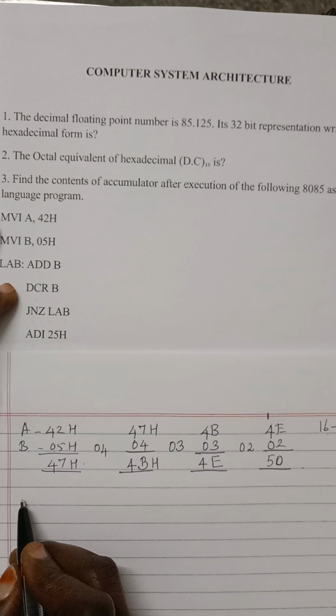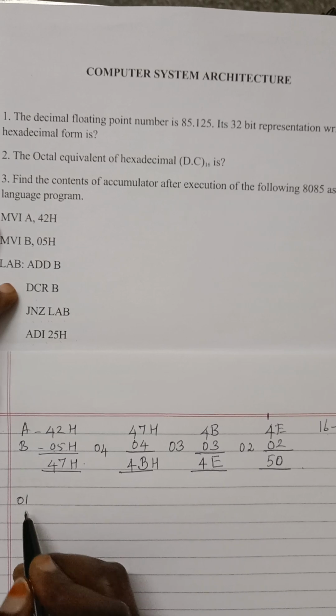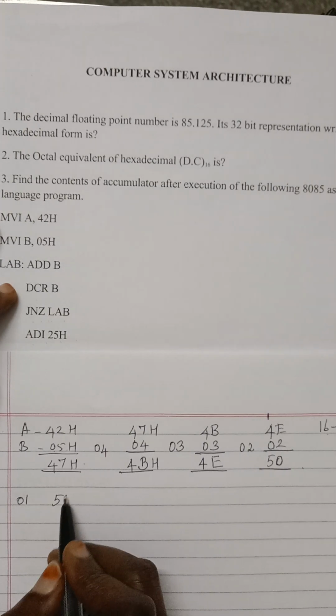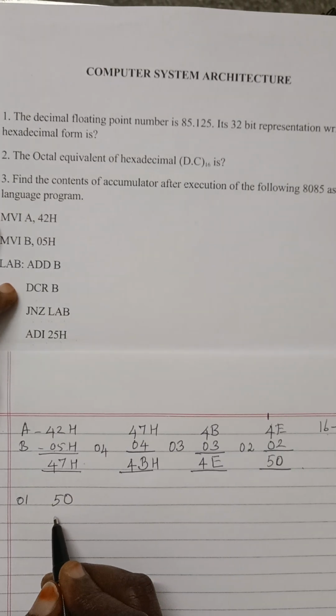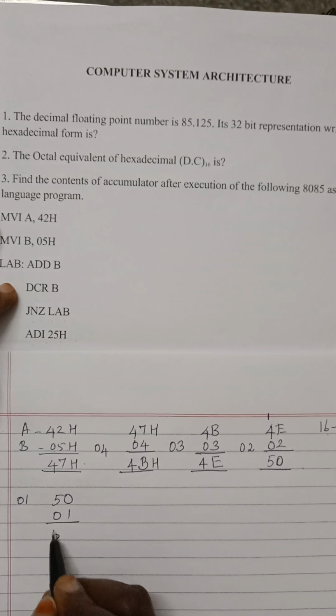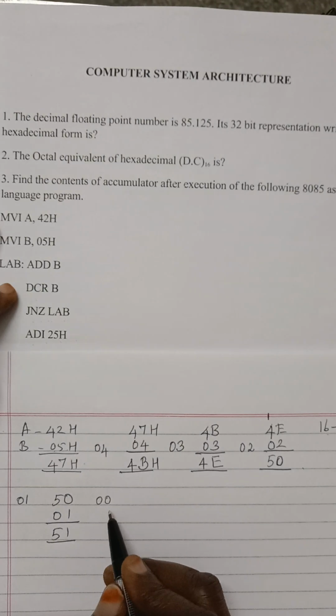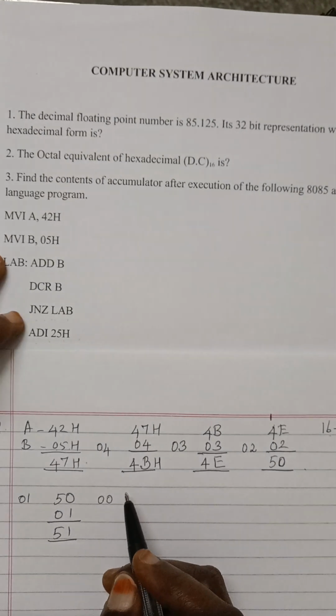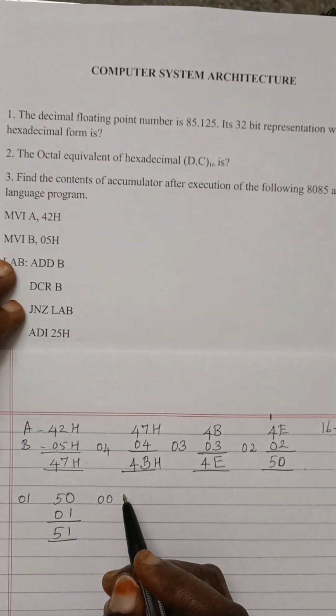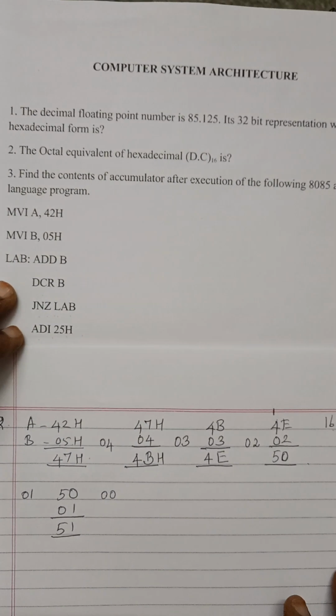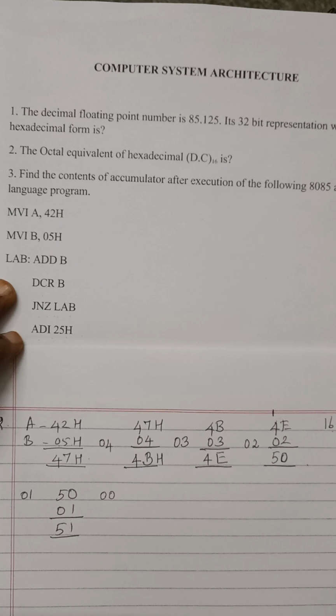Next again it is decremented. After decrementing B, we get 01 as the value of B. Next we have 50 and we have to add 01, so it will be 51. Next when you decrement, the value of B becomes 0. Now when it becomes 0, it will exit from this loop. It won't be added or decremented, so it will exit from the loop and come to the next line.